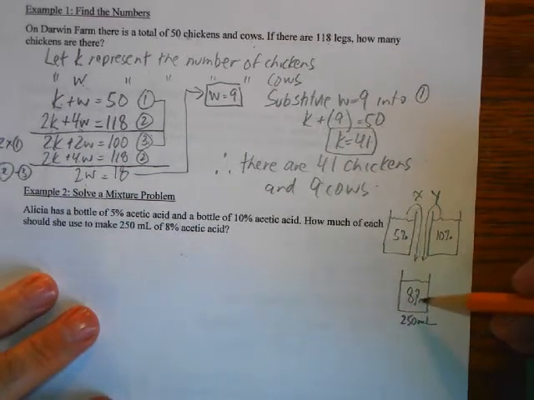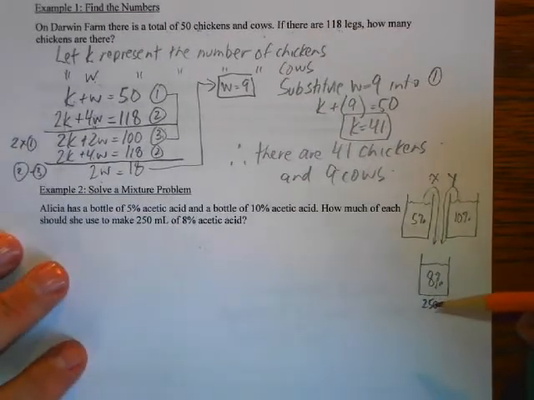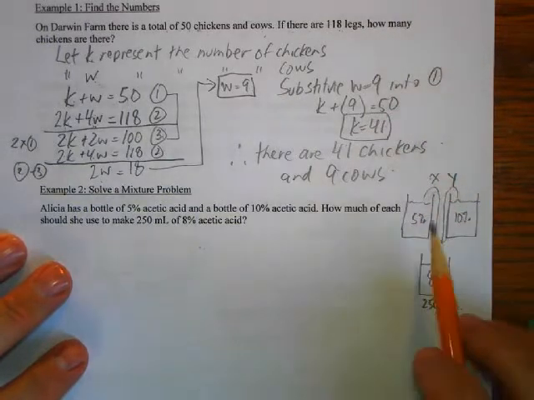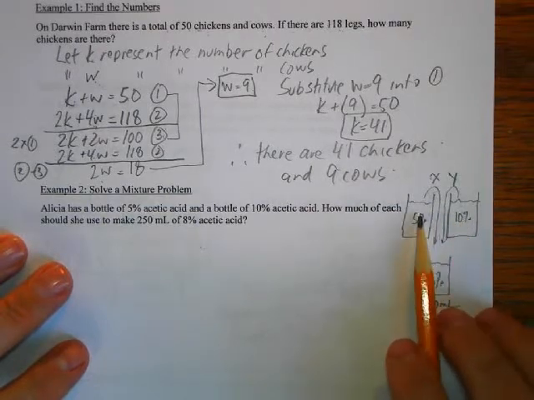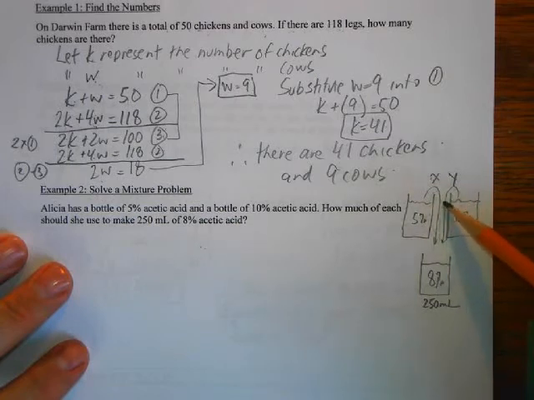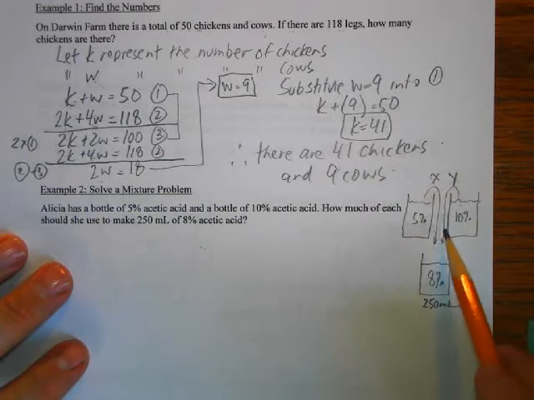Now here's a nice little trick. If you use the same amounts of both of these, if x and y were the same number, you know that the strength would be exactly halfway between. So the concentration of the resulting mixture, if x and y were the same amount, would be 7.5%.